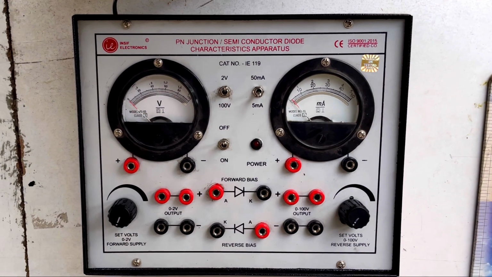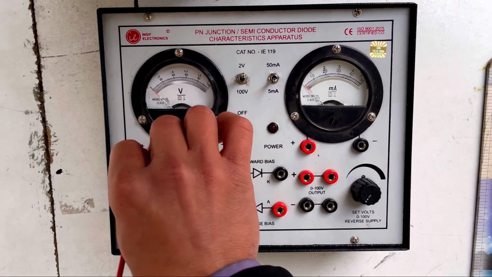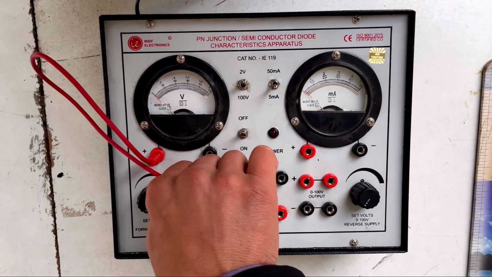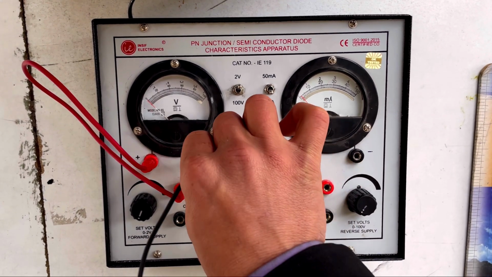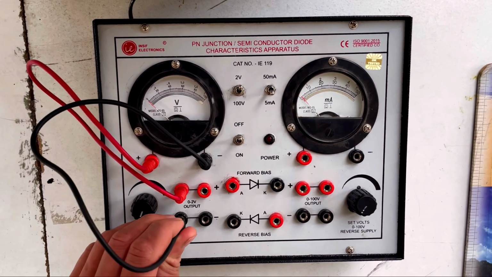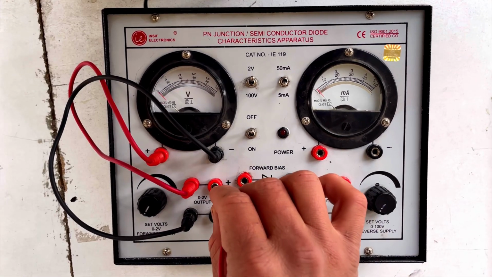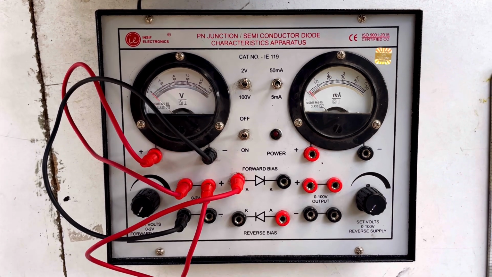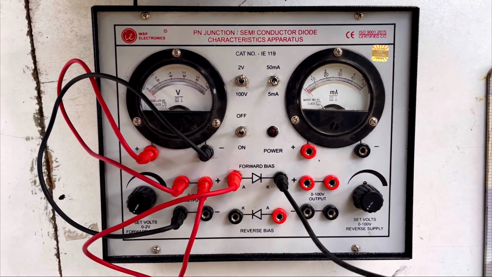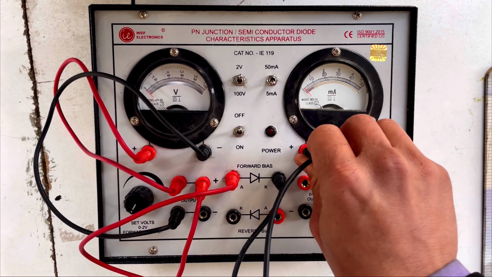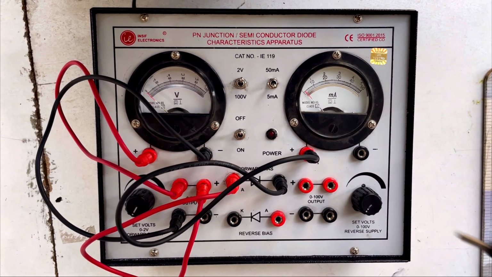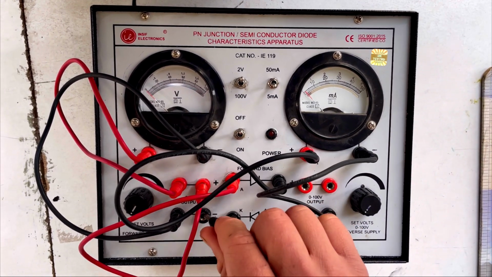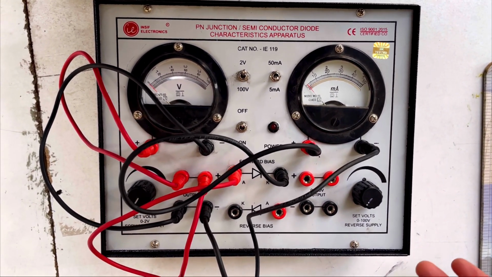We are going to connect wires in the PN junction. The positive terminal of the voltmeter, we have to connect with the positive terminal of the battery. The negative of the voltmeter will connect to the negative of the battery. And this positive of the battery will attach to the forward bias diode positive. And this negative will attach to the milliammeter positive, and the last wire is connected from the negative of the milliammeter to the negative of the battery. So our circuit is completed.